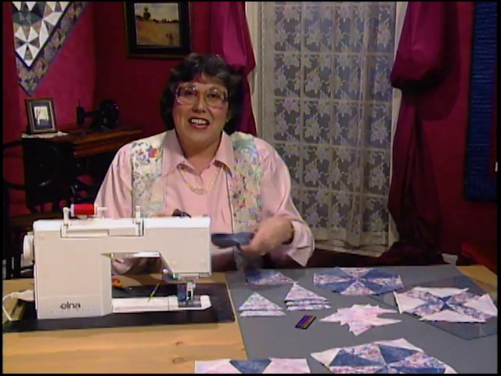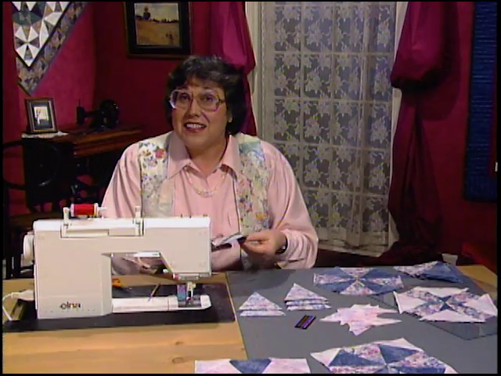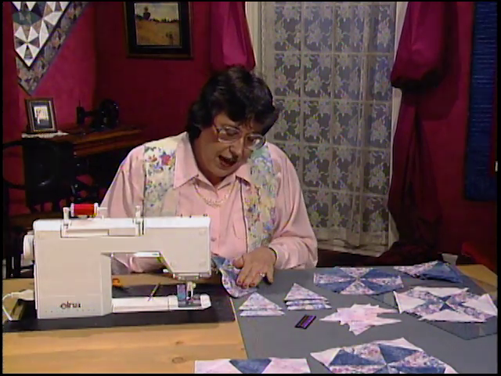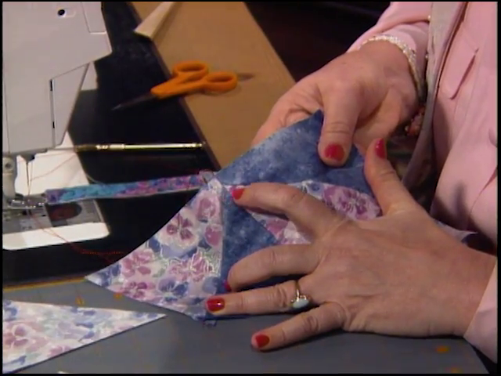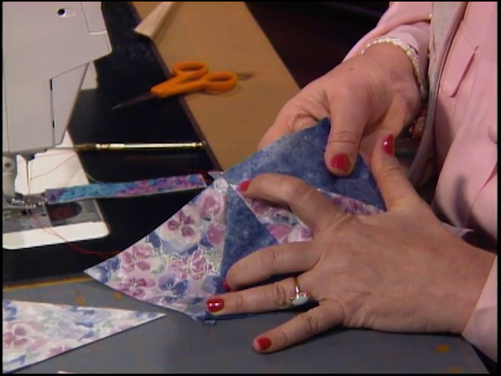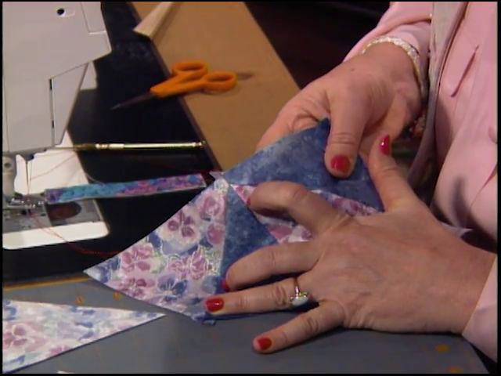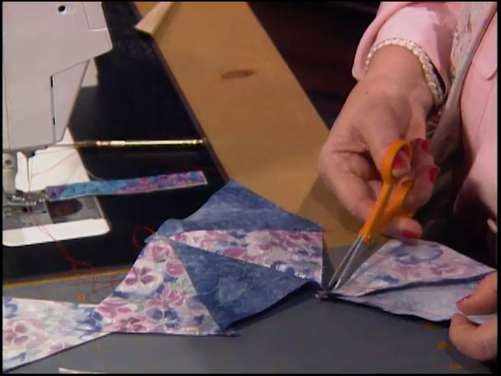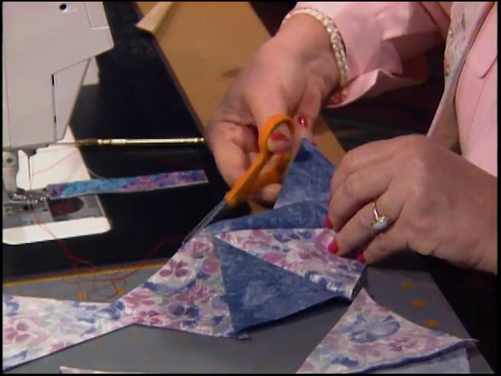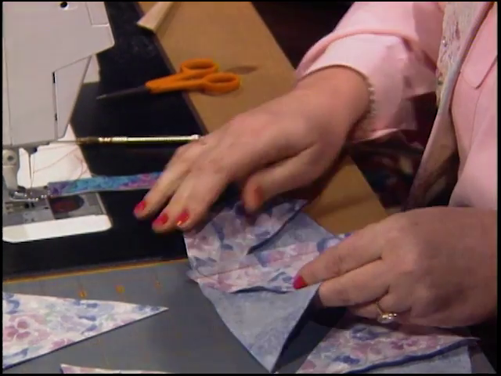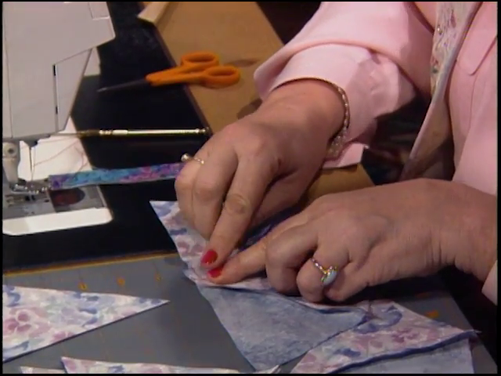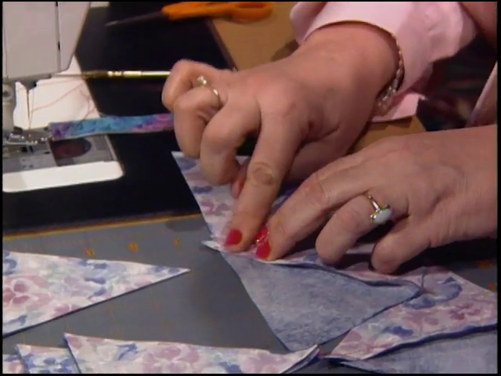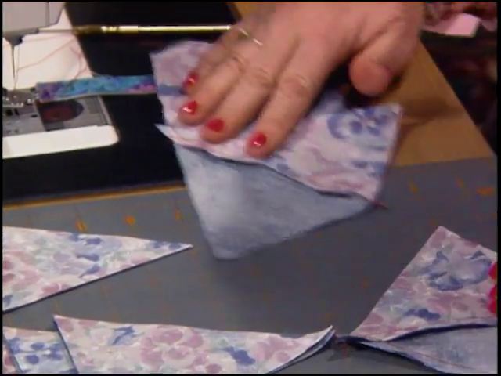Now, we're working with pairs into halves. Let me pull those aside. Oh, look at that. You can see right up on the tip that 1/4 inch seam going along there. Nice sharp points going out. Now, once you have them into halves, you want to take and flip them from the wrong side and press the seam so that it goes towards the star, towards the blue. Let's just finger press that like that on that half.